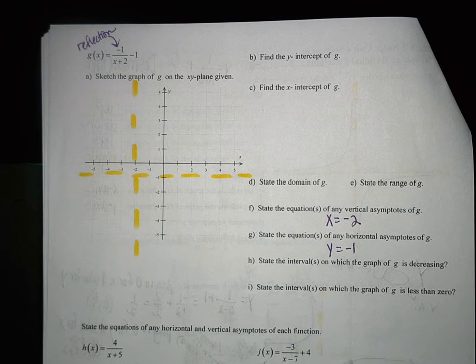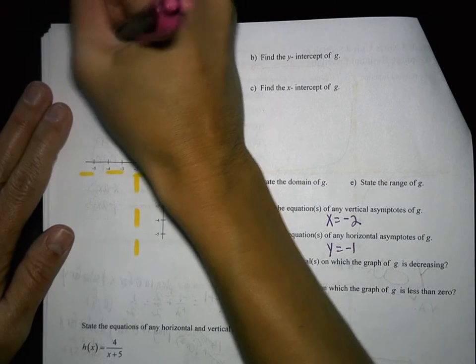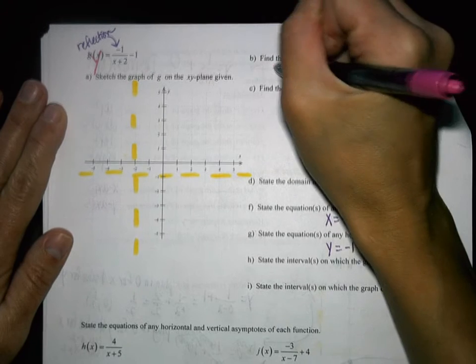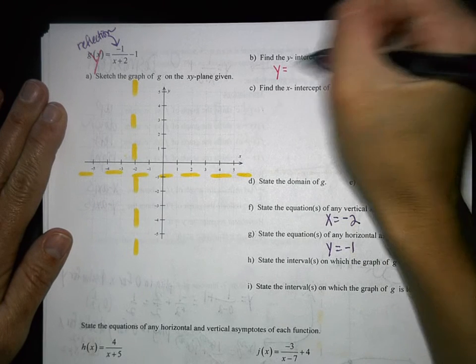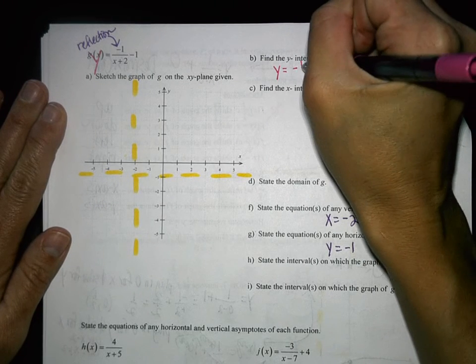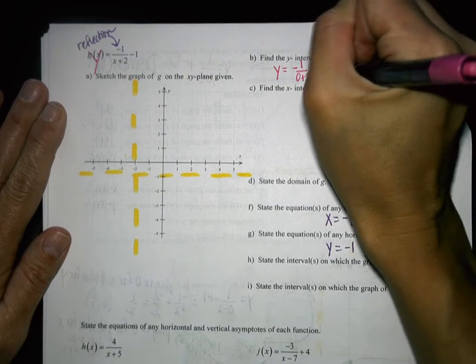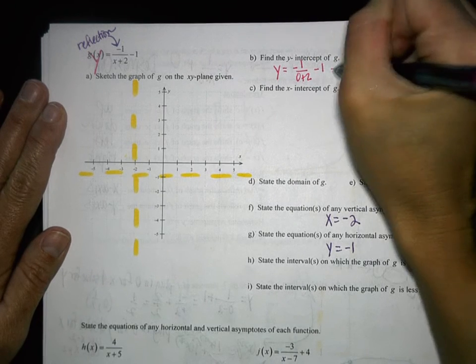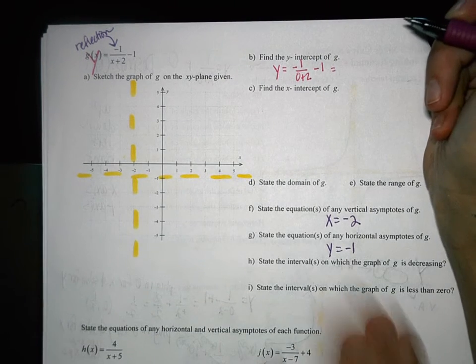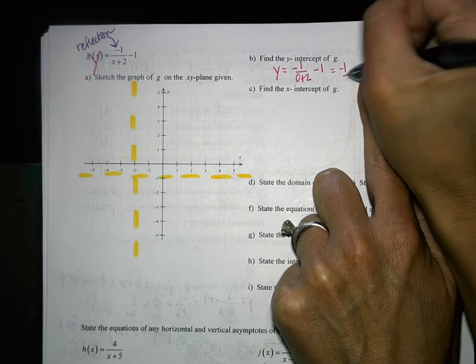Now, how do I get my y-intercept of the problem? Very good. So we keep the y and we plug in 0 for x. So I have y equals negative 1 over 0 plus 2 minus 1. What is 0 plus 2? So negative 1/2 minus 1.